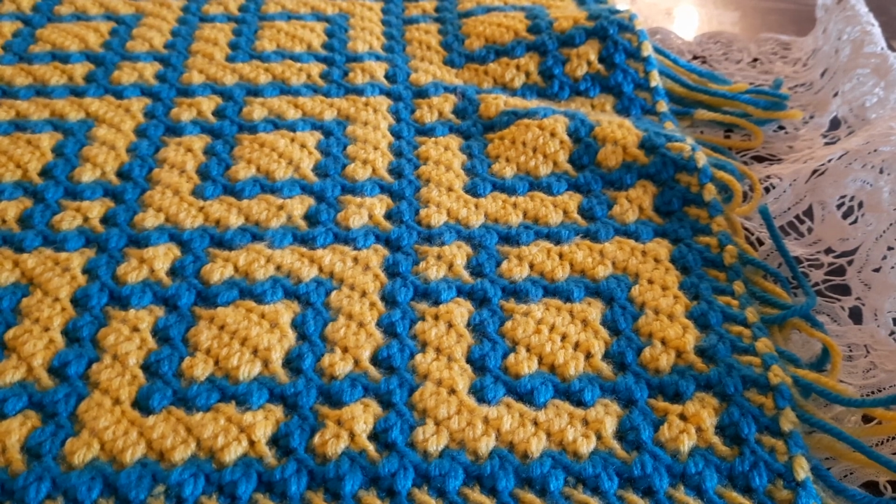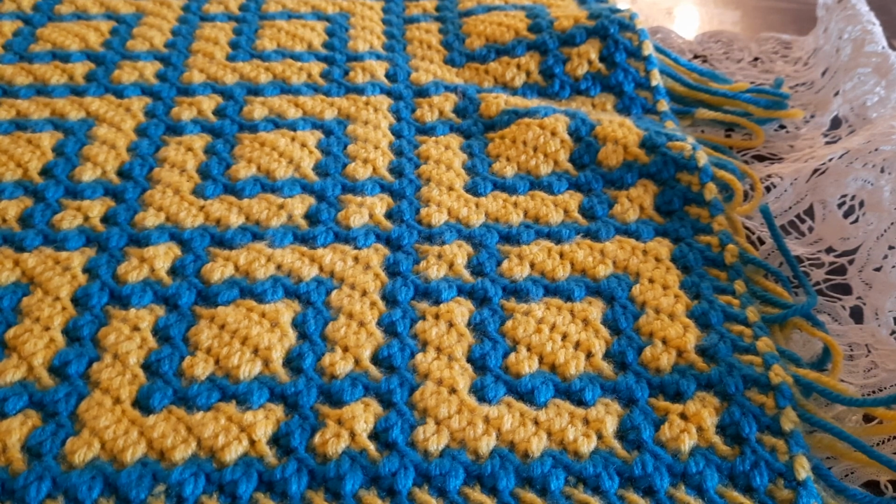Okay, so I hope that this sneak peek helps you, because very soon I will announce a CAL for this project, which is an Afghan, and we will have fun together.